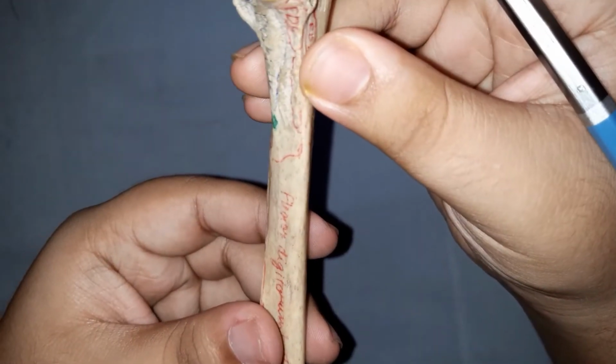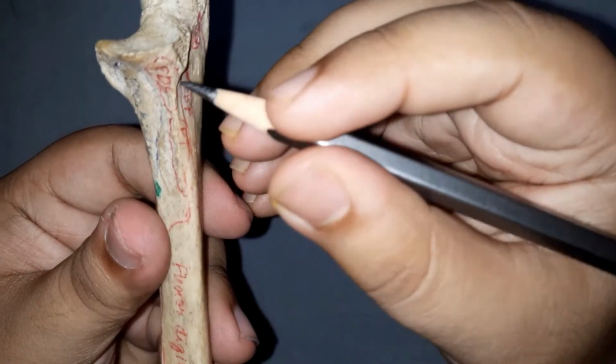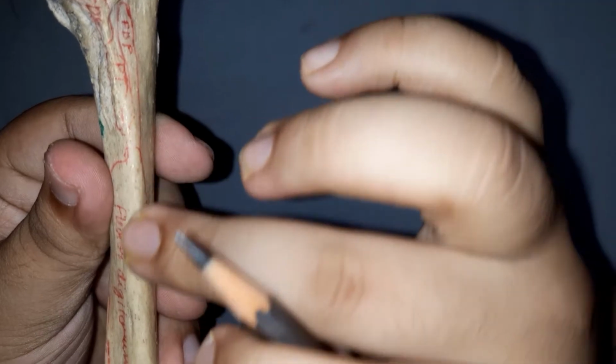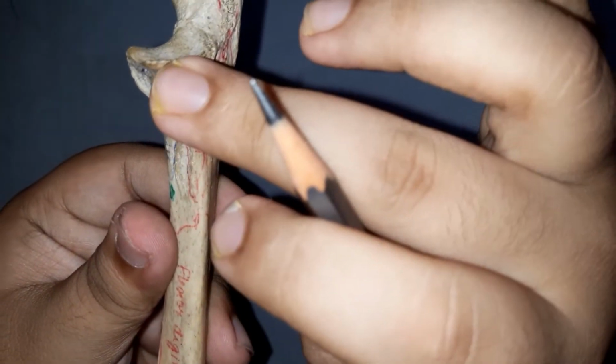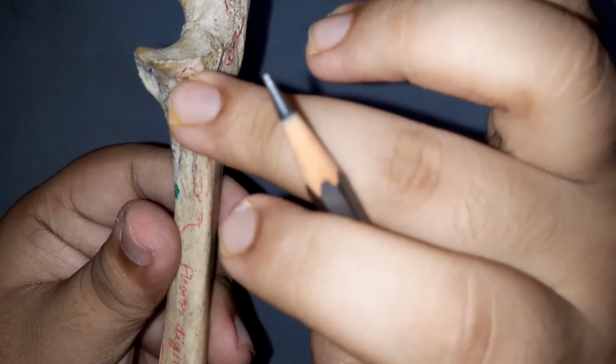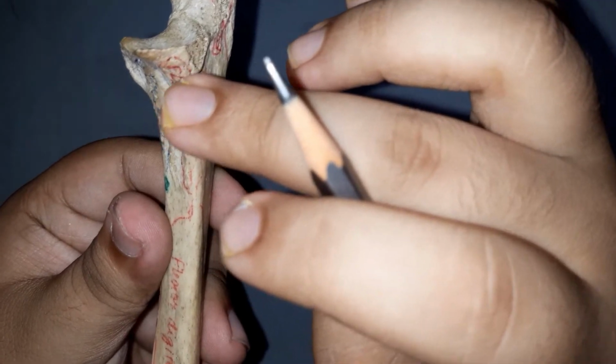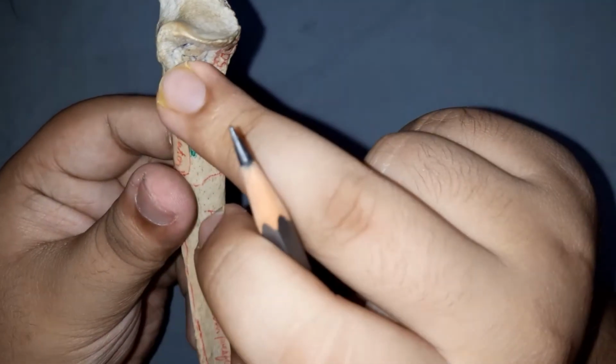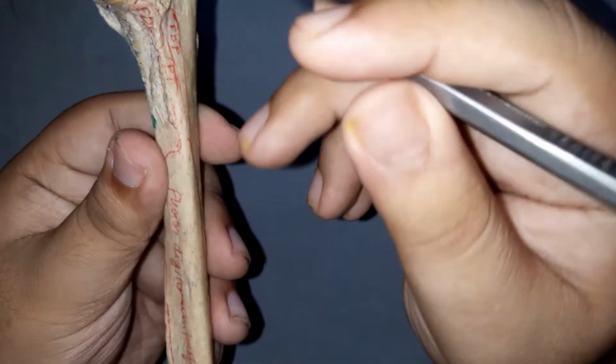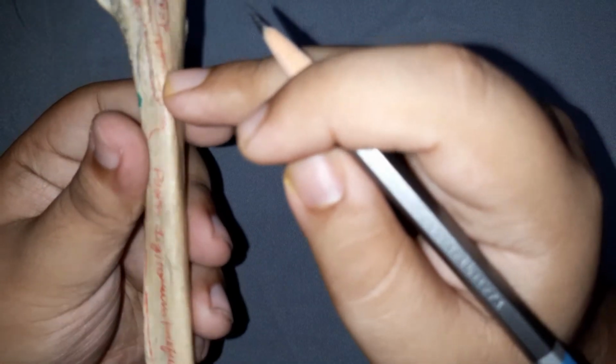Okay, so now see, this was the anterior margin, right? This was the anterior margin. So this was also, although it's not too visible, or rather it is visible actually, do not worry.